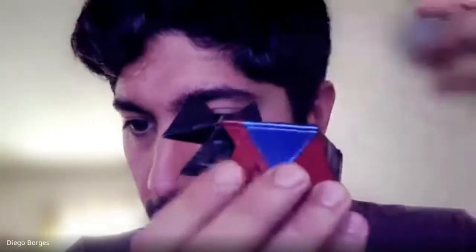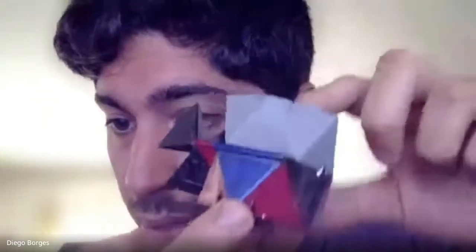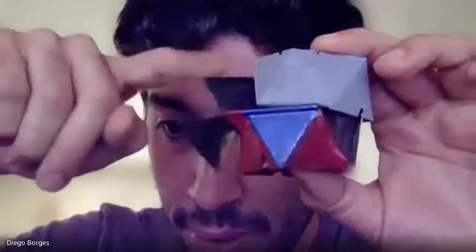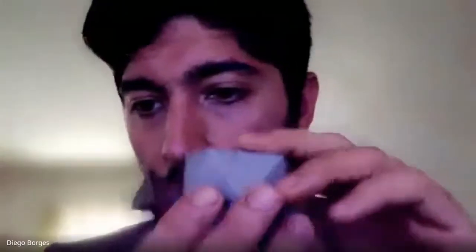So this is a 3D printed model. This bottom part is a proton. This is an electron, and then this is a neutron. So you see how this spins inside of it? That's an electron that's spinning. And it's made up of all those up-down quarks that are triangles that stick together.